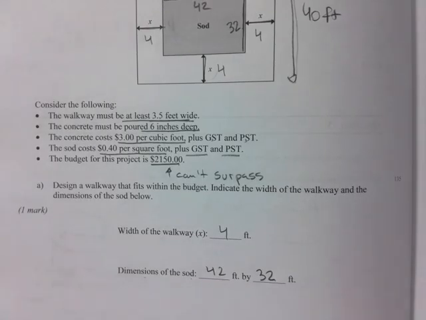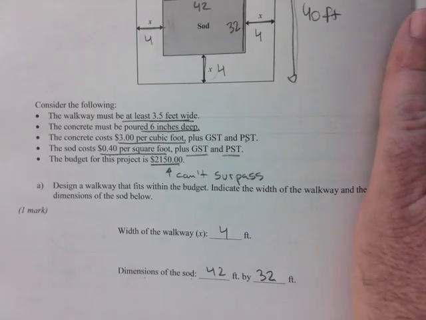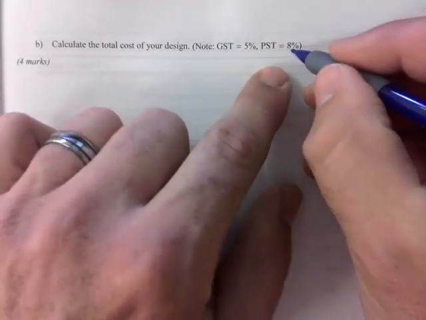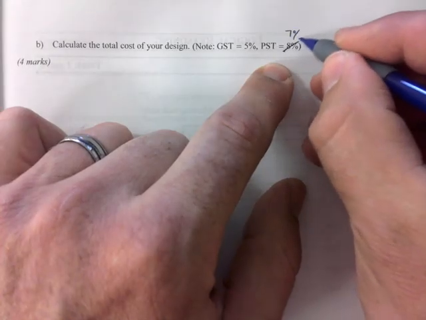And keeping this in mind, it says calculate the total cost of the design, and there's an error there. Well, it's not an error, but back in the days, PST was 8%. Please cross that out and say it's 7%.